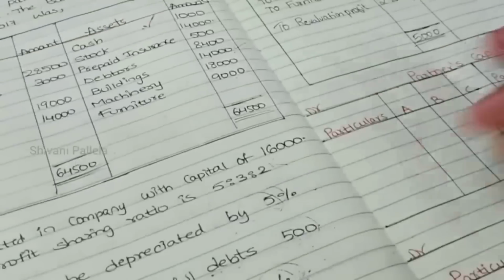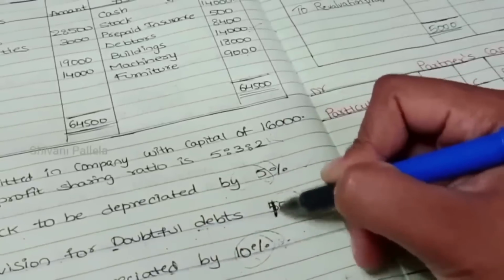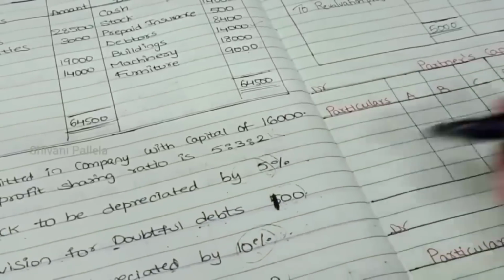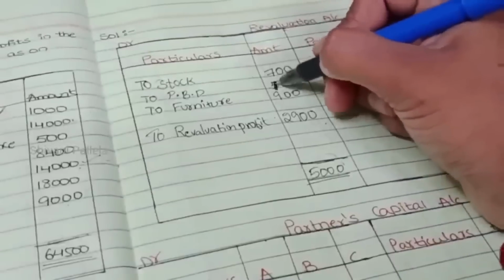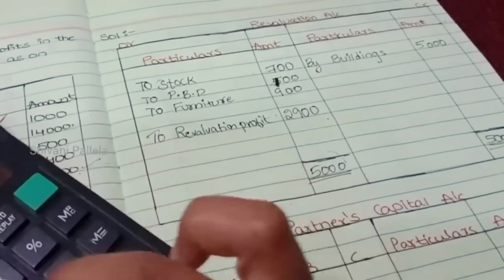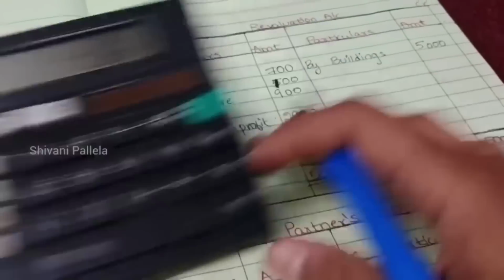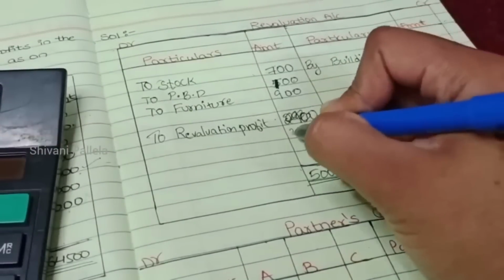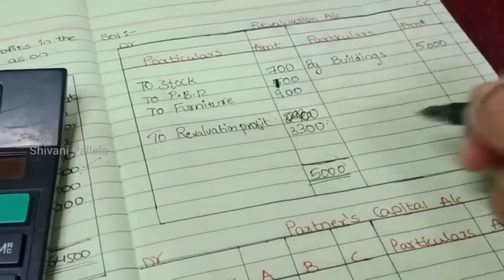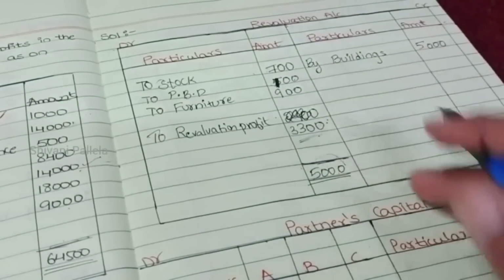Actually, students, the provision for doubtful debts is only 100. By mistake, I have written 500. So here I am making 100, and here also 100. So 700 plus 800, 800 plus 900 is 1,700. From 5,000, the reduction value is 3,300, not 2,900. 3,300 is the revaluation profit.